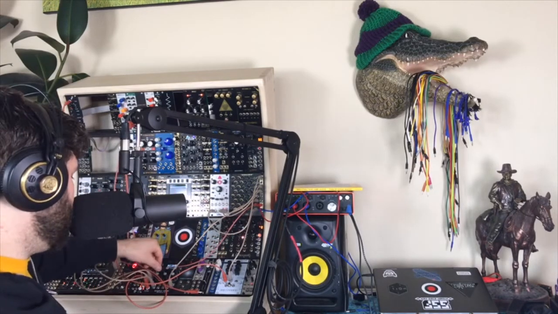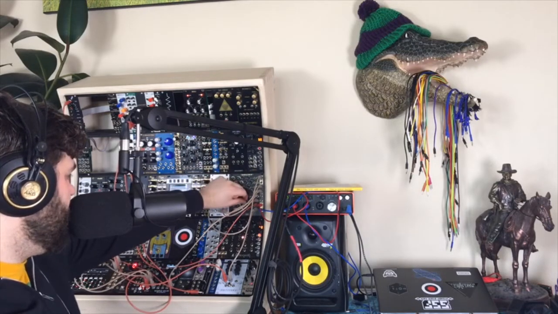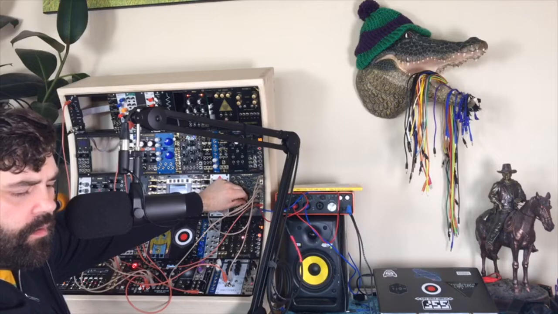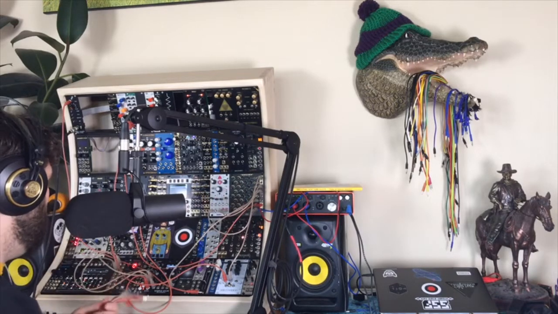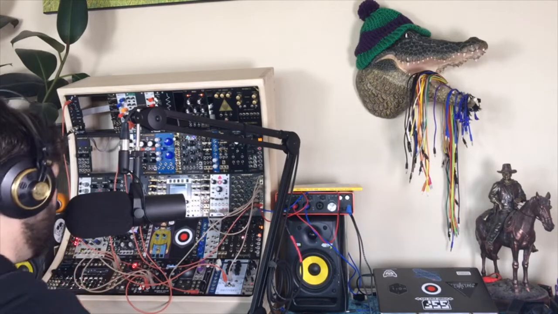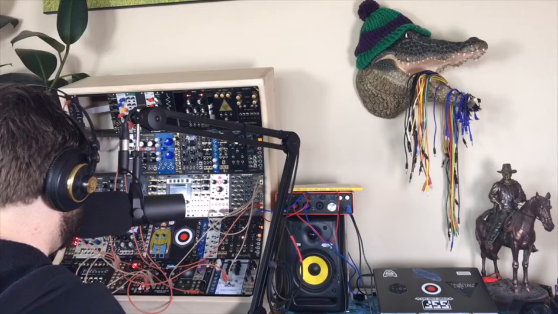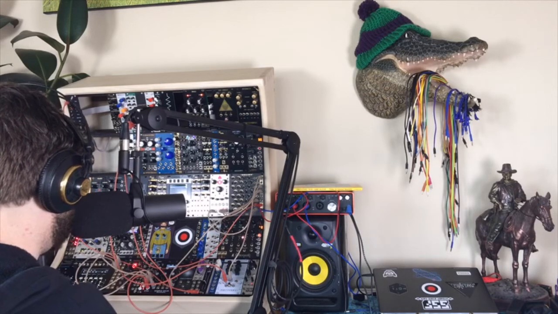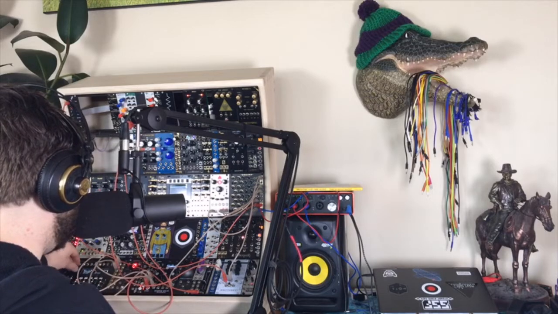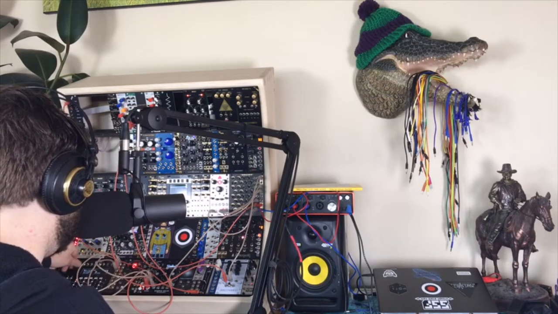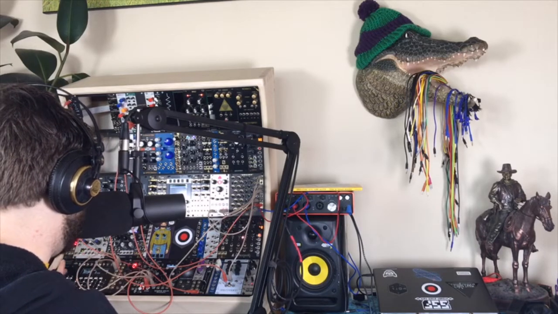Okay, now I can work with this. Okay, cool. I'm gonna add that a little bit. I think that's just, let's see. I'm going to change this kick drum sequence a little bit to make it a little bit more bouncy and a little less aggressive.